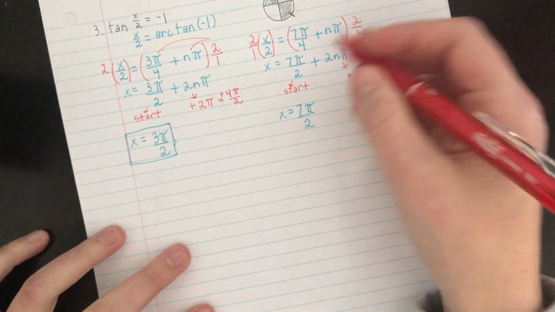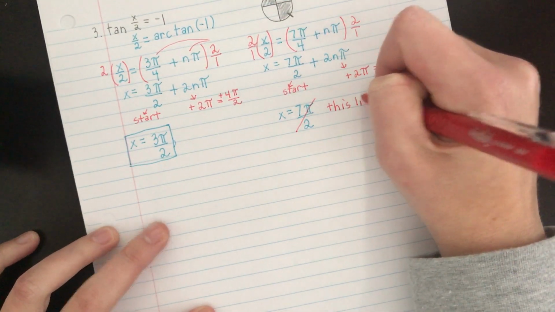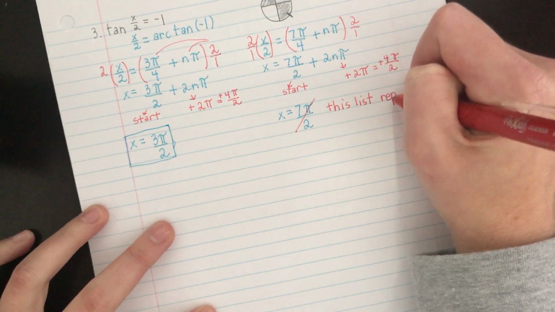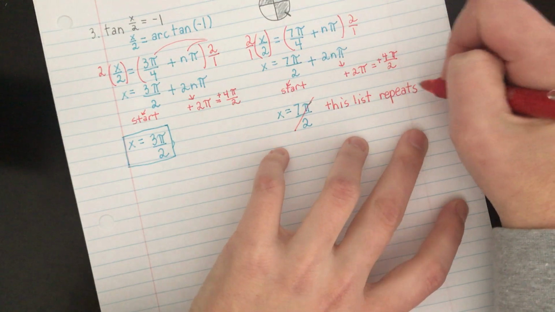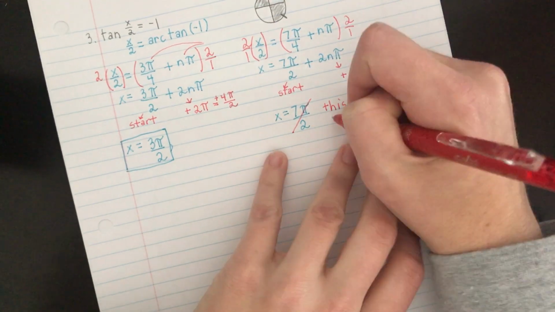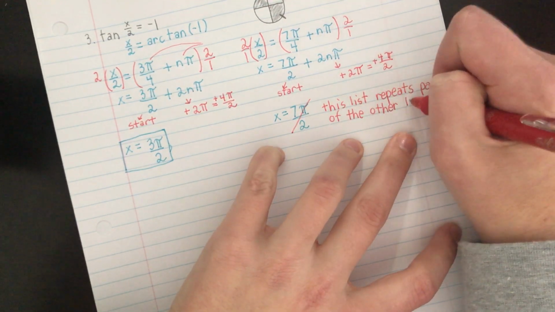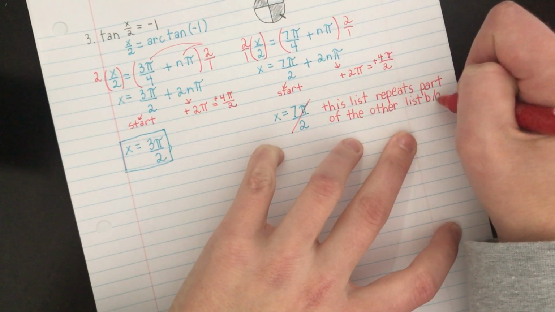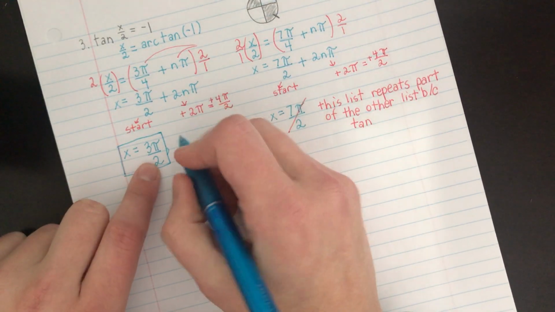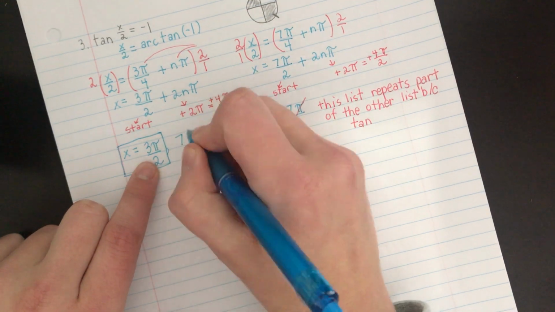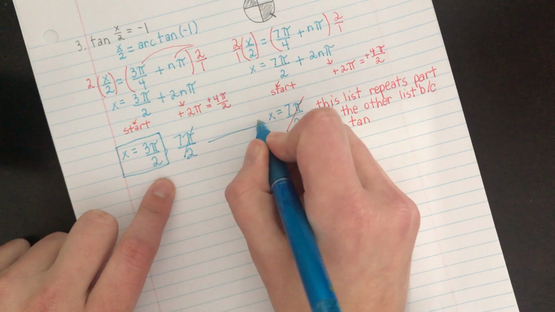So cross this out, this list repeats, part of the other list because it's tangent. And what I mean by that is, what if I would have added the 4 pi over 2 to this right here? This would have been 7 pi over 2, which is exactly what that is.